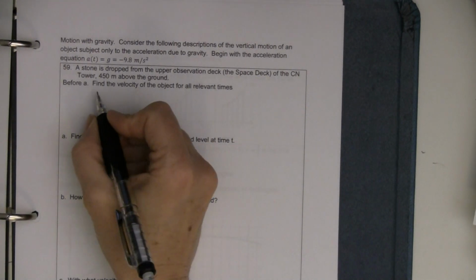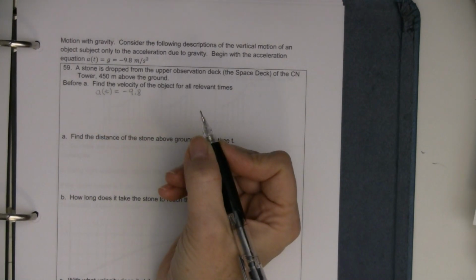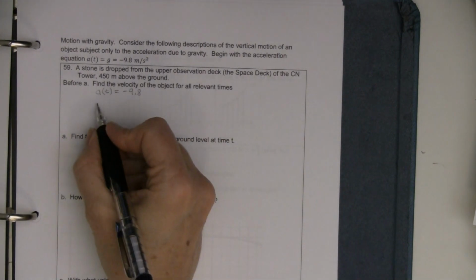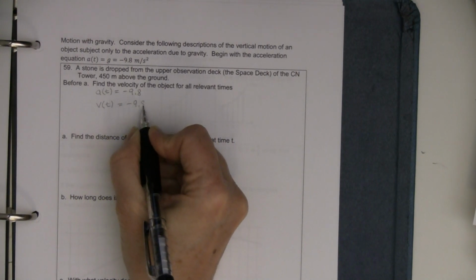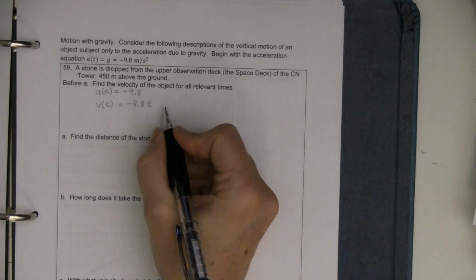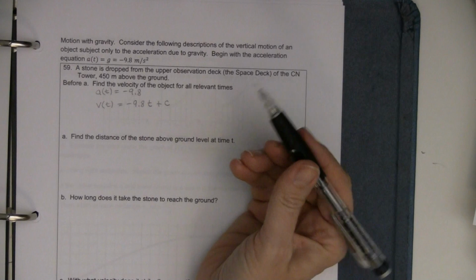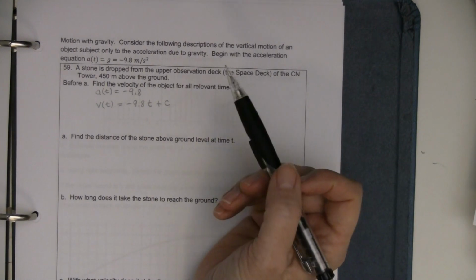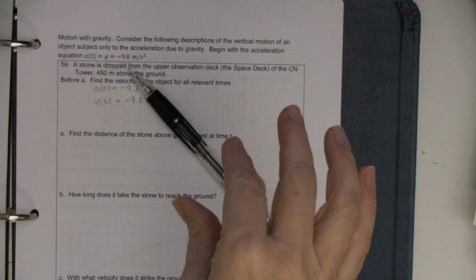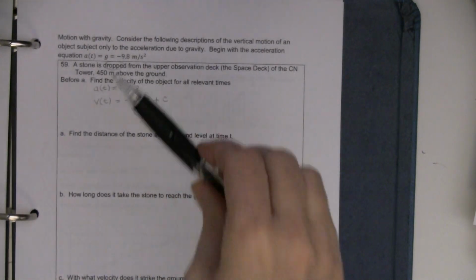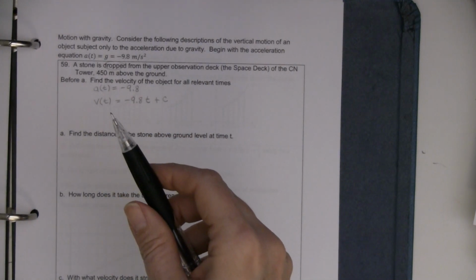So we're going to start off here with a at t equals negative 9.8. If I take the antiderivative, then I'll know the velocity. The antiderivative here is negative 9.8t plus c. At the moment that I have this object, they said that I just dropped it. I didn't throw it. If I just drop an object, the initial velocity is 0. If I throw it downward or upward, then my initial velocity will be other than 0.